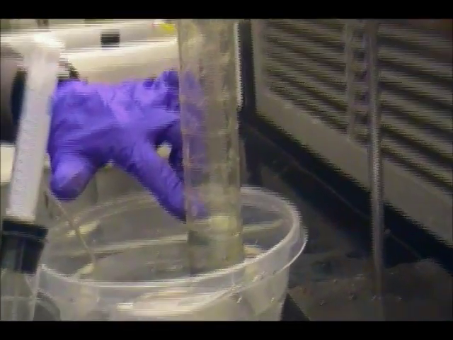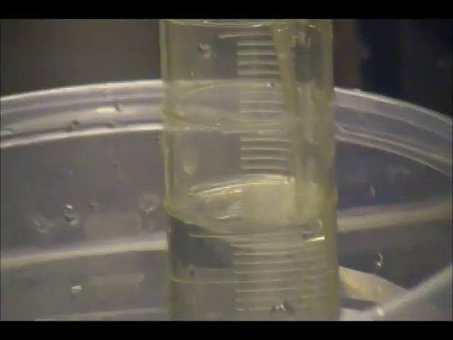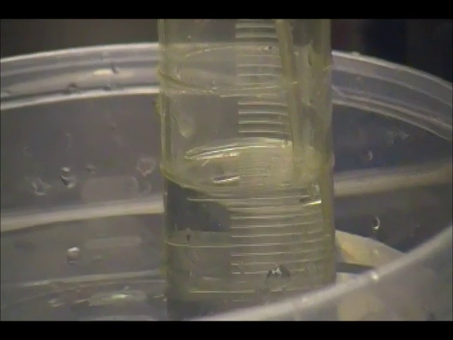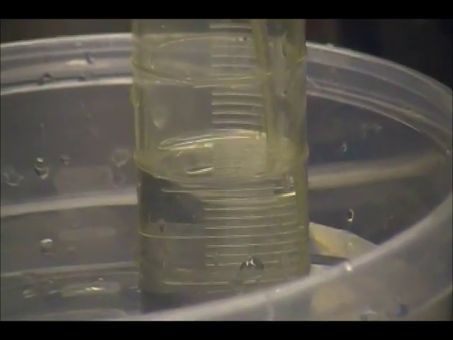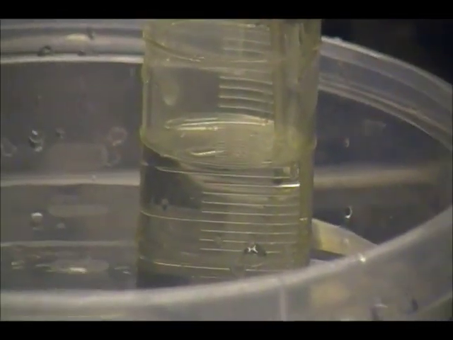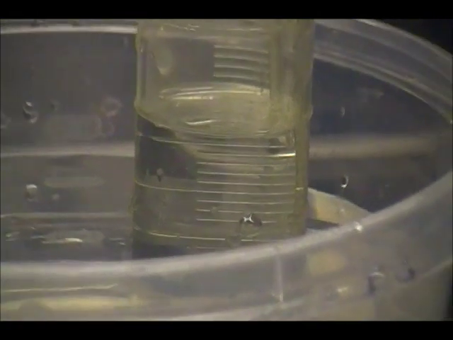So once you take that reading, that'll be your final volume, and the change in volume will be your final volume minus your initial volume, and that value minus 10 more milliliters for the amount of hydrochloric acid you added into the system will be the exact value for the hydrogen gas you produced.